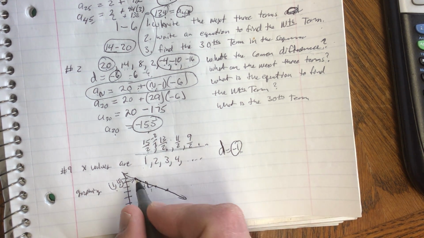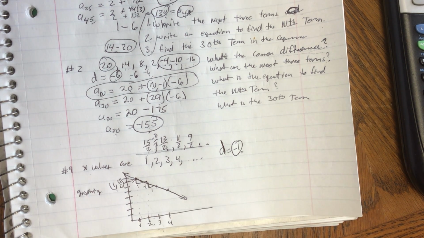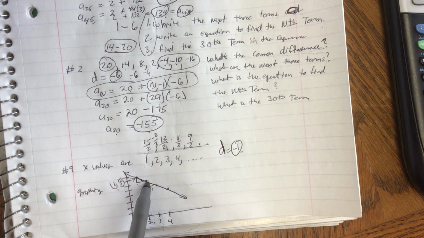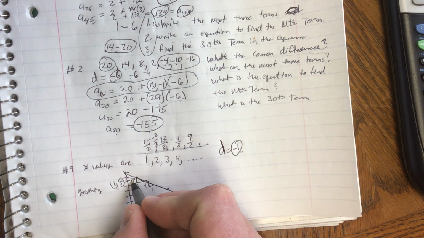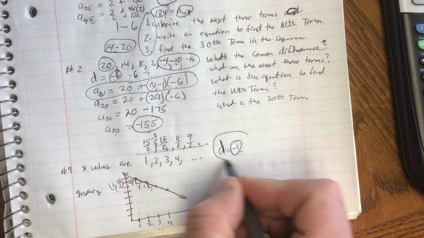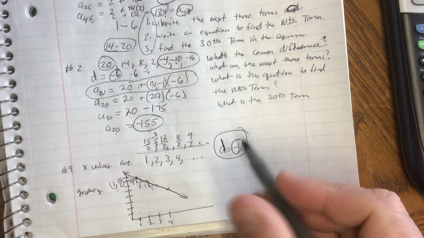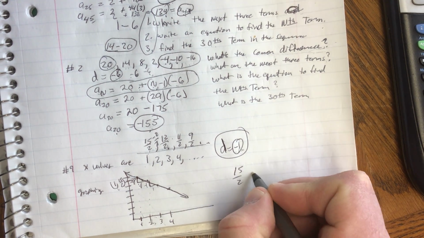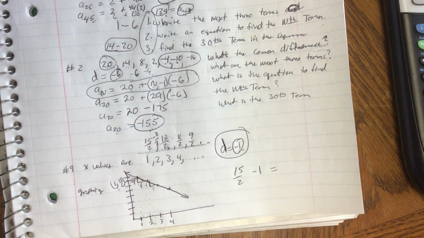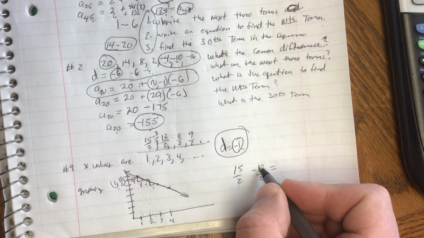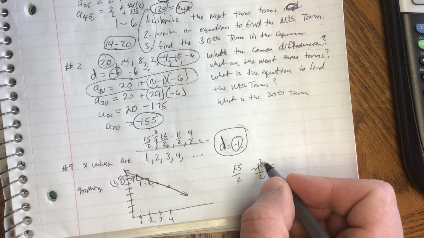So think about what the slope is here. I've gone down what and over what every single time. I started at 7 and a half and I went down to 6 and a half. How far down did you go? 1, right? And you went over to the right 1. So think about this. This slope is negative 1 over 1. That's really the common difference. You're subtracting 1 each time. Now, if I had 15 halves minus 1, what would that give you? Well, I would need a common denominator. Put it as 2 over 2 times that by 2. 15 minus 2 would be what?